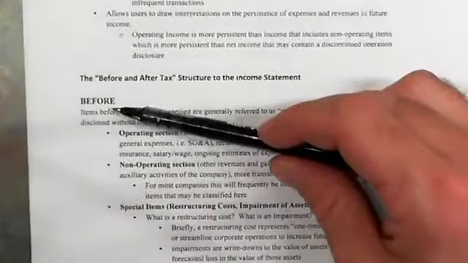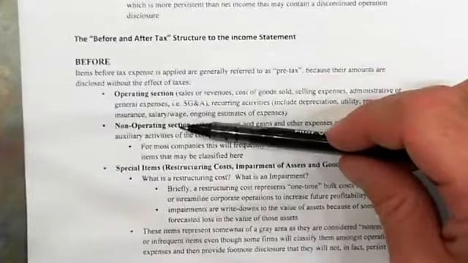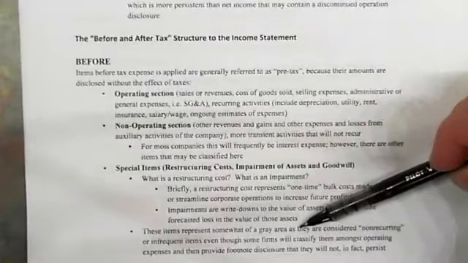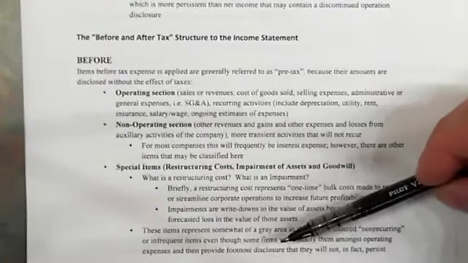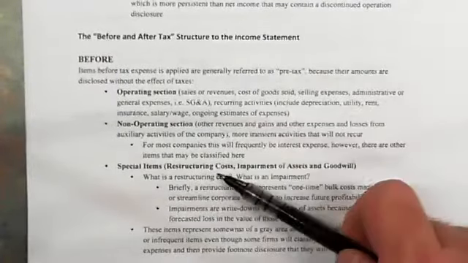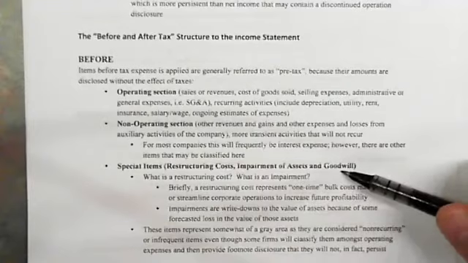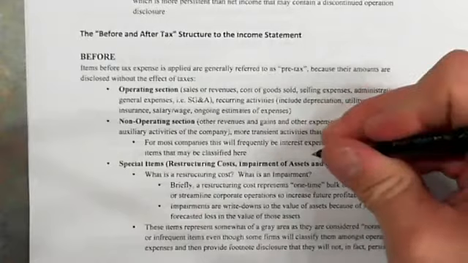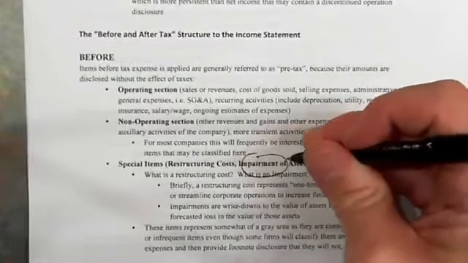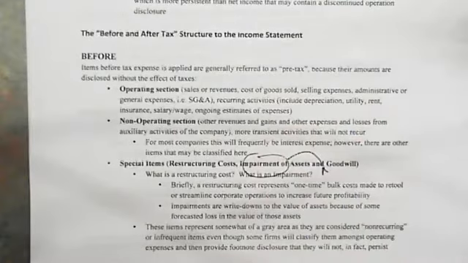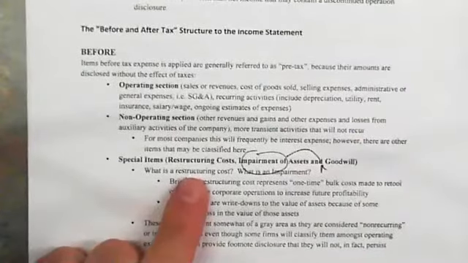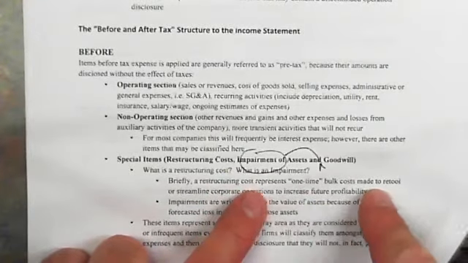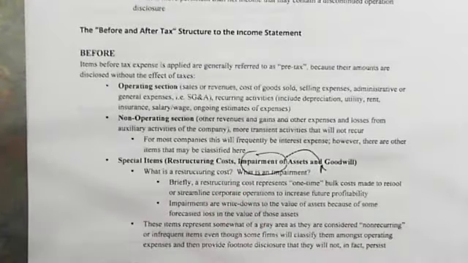The before, what comes before? Well, the operating, the non-operating, and something that's worth noting are just these sort of odd items that you might not really understand when you see them. Restructuring costs, impairment of assets, and impairment of goodwill, not just goodwill. So also understand that goes right here. What is a restructuring cost? What is an impairment? Well, restructuring costs represent one-time bulk costs made to retool or streamline corporate operations to increase future profitability.